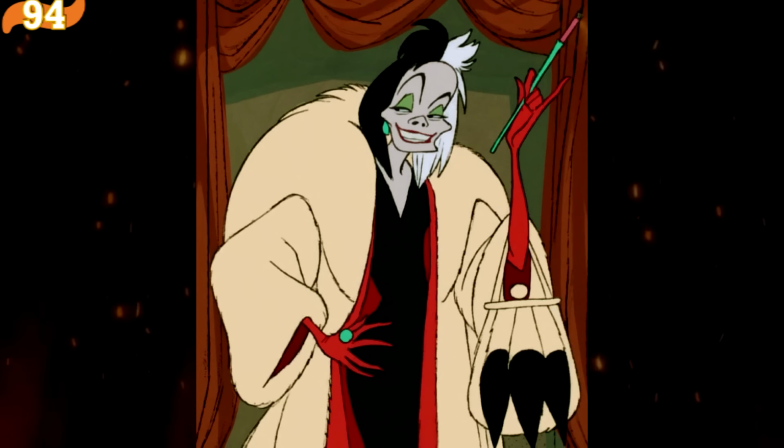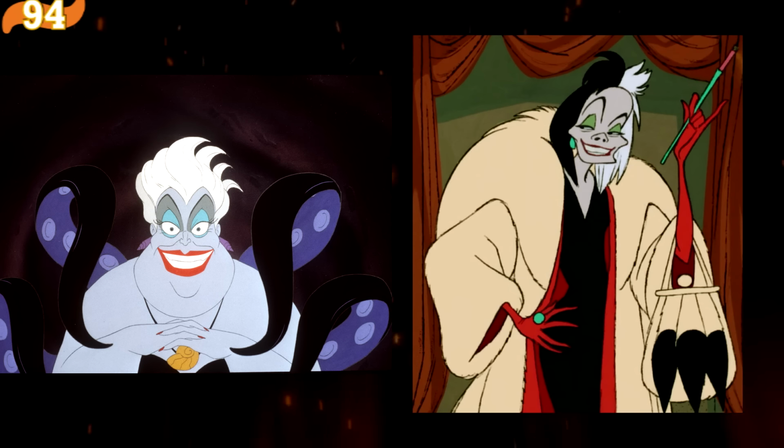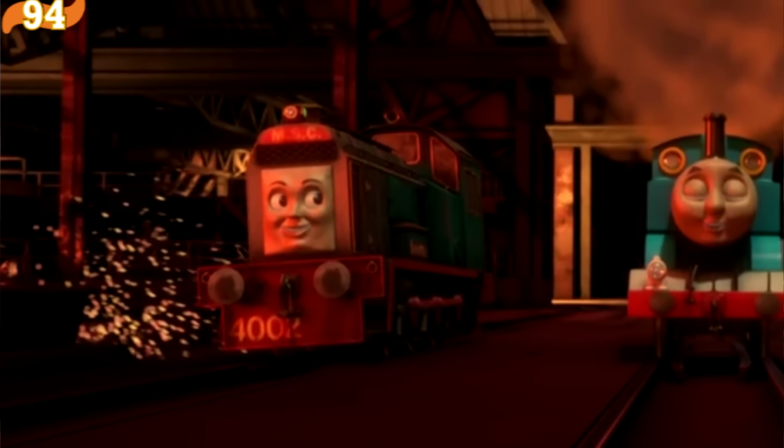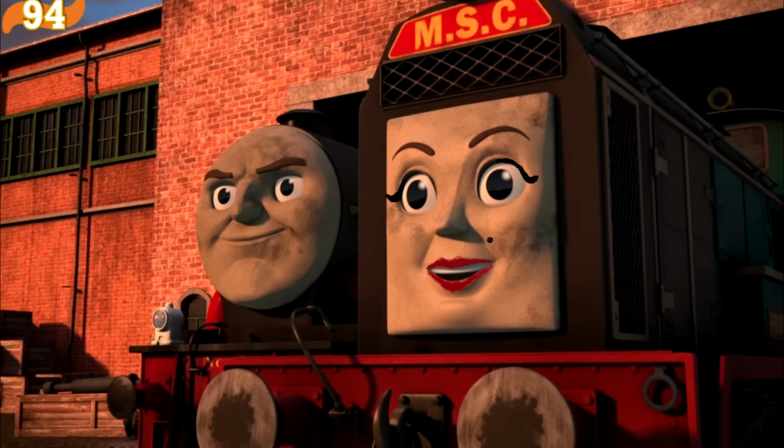Similar to other popular female villains like Cruella de Vil or Ursula, I think having very bombastic makeup like them would have been a very cool design for her. I think it would have sold her a lot more as a female villain and made her design pop a lot more.